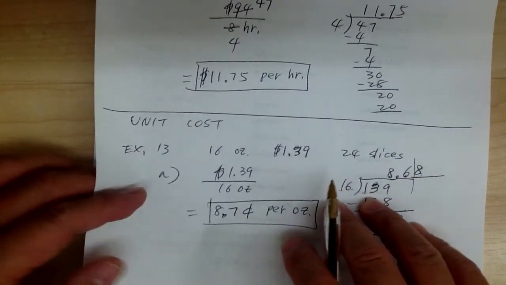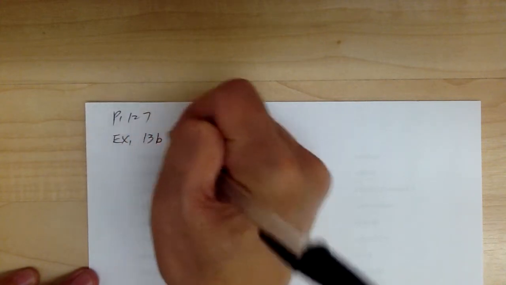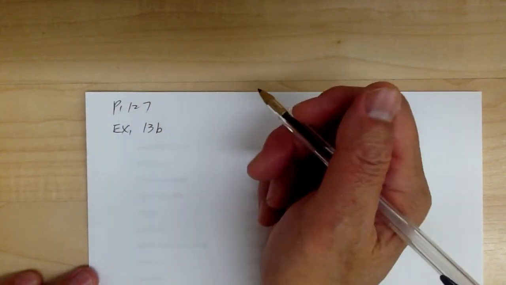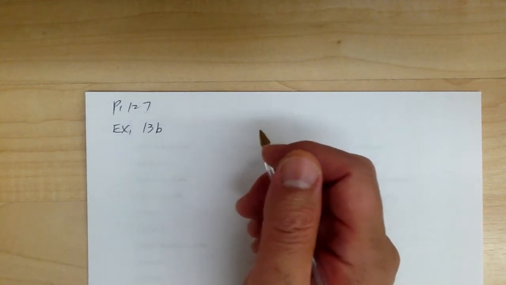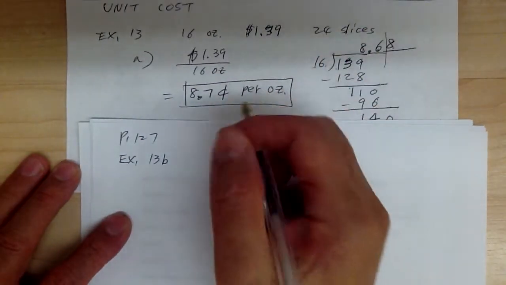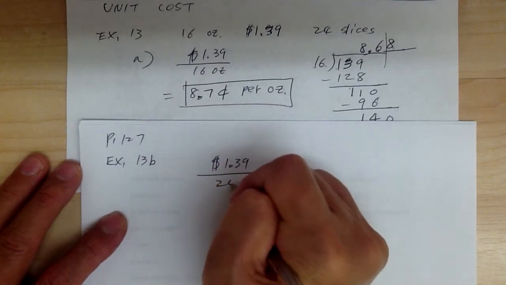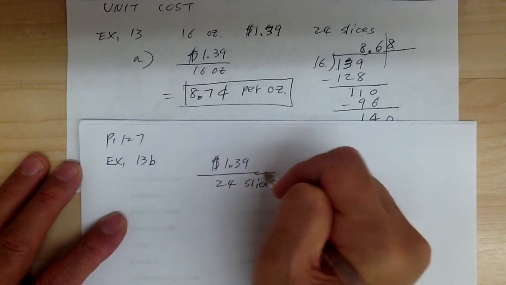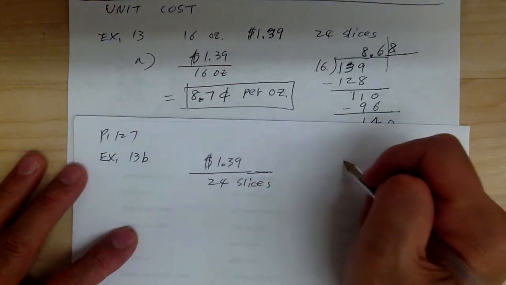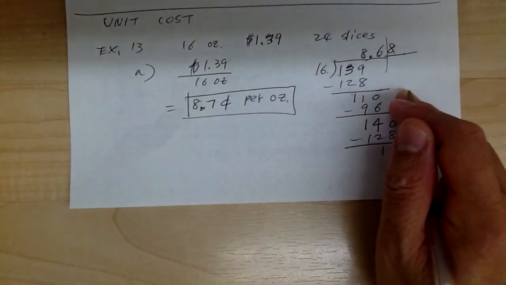Okay, now let's go to example 13b. It says find the cost per slice. So you want to use the per slice. So again over here, you're going to have the cost per slice. Okay, so you're going to have 139 divided by 24 slices. Okay. So again, you should go off to the side, and I'm going to use 139 cents divided by 24. Okay, so that's going to divide. Okay.